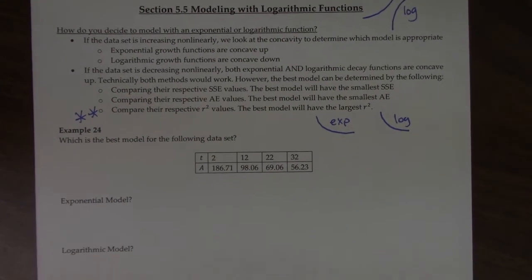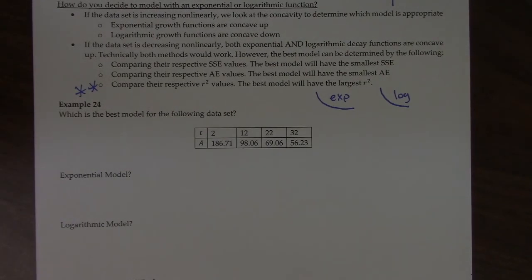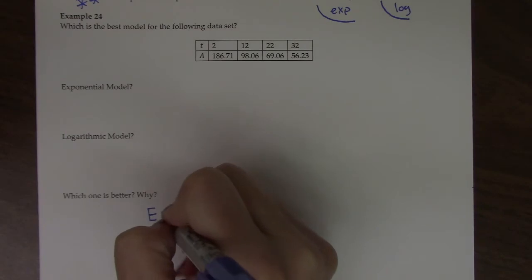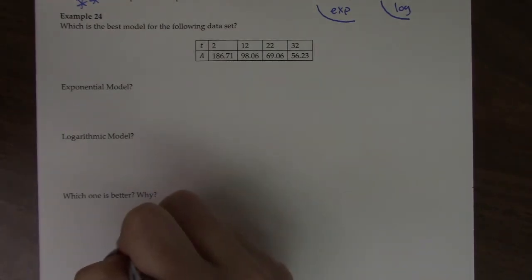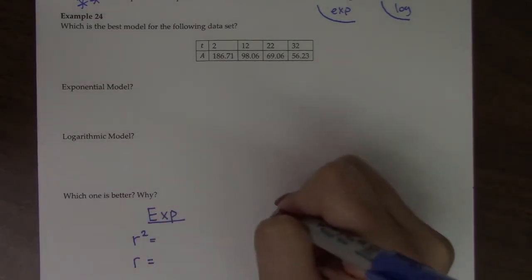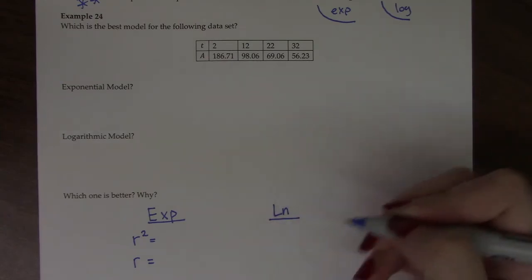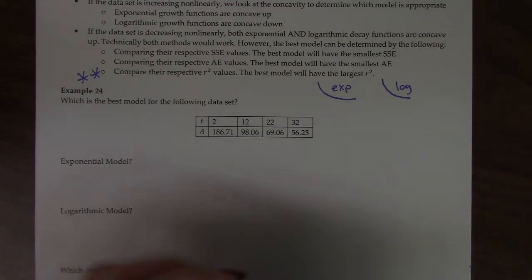So let's figure out which is the best type of model for this data set. We're going to build an exponential model, we're going to build the logarithmic model, and we're going to compare their R values. So for the exponential model, just so we're ready when we write this down, it's going to give us two data points: R squared and R. The logarithmic model, we're going to get an R squared and an R, and we're going to see which one's best. So let's build the exponential model first.